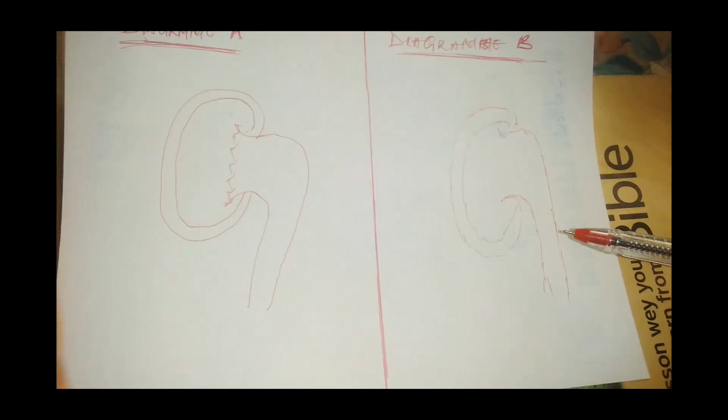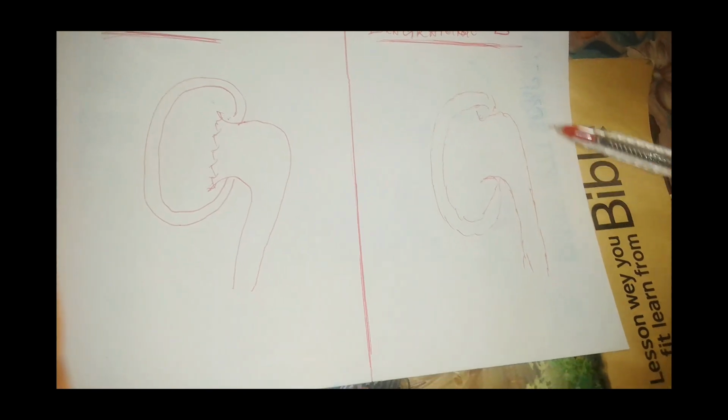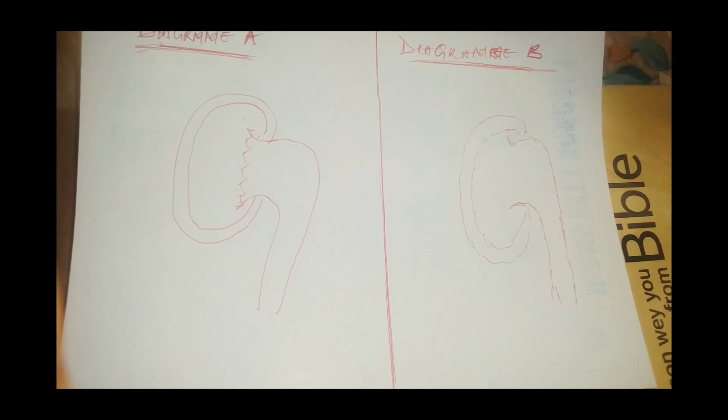So while you are drawing your own, avoid the common mistakes of sketching a diagram.